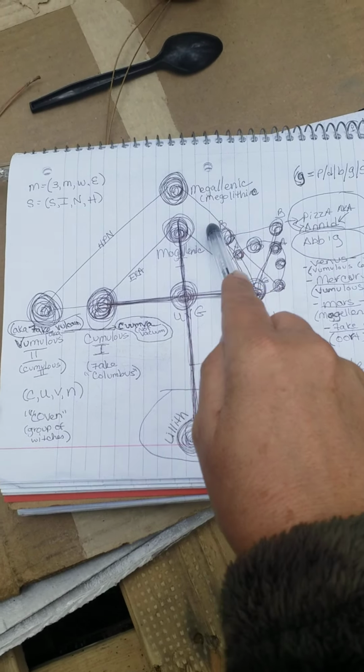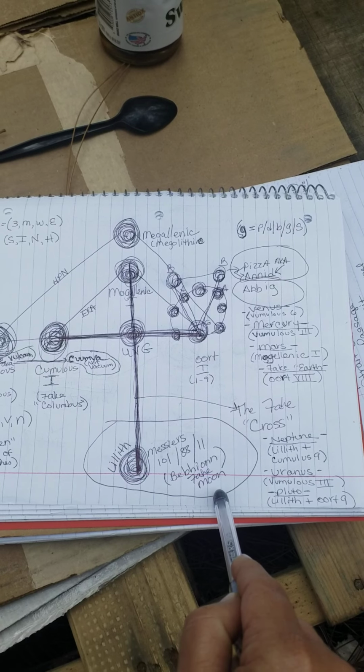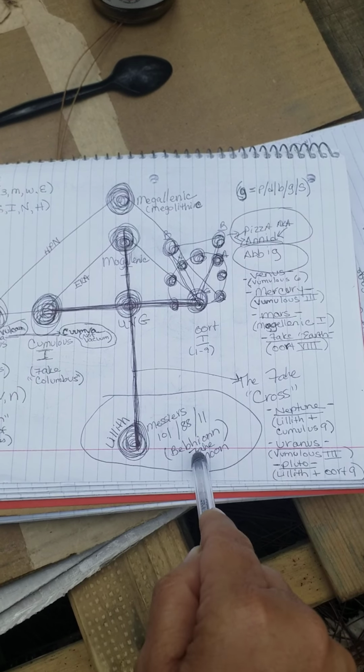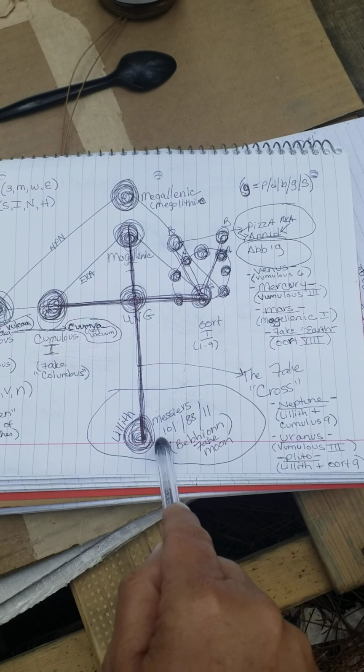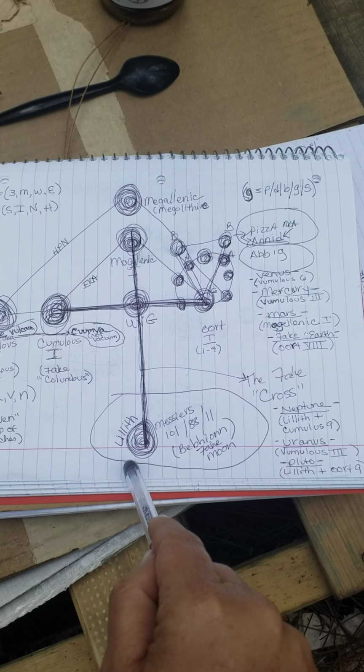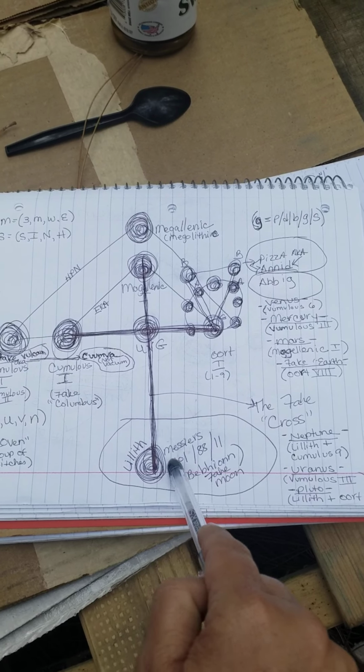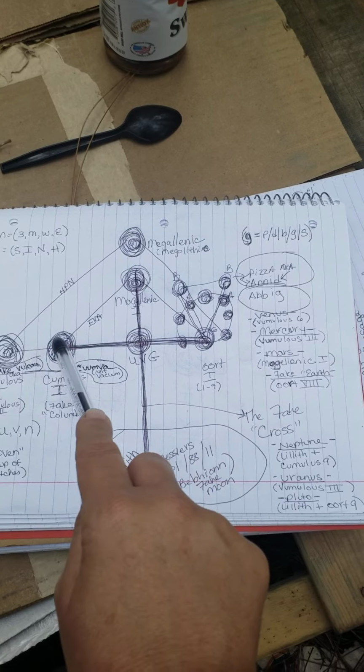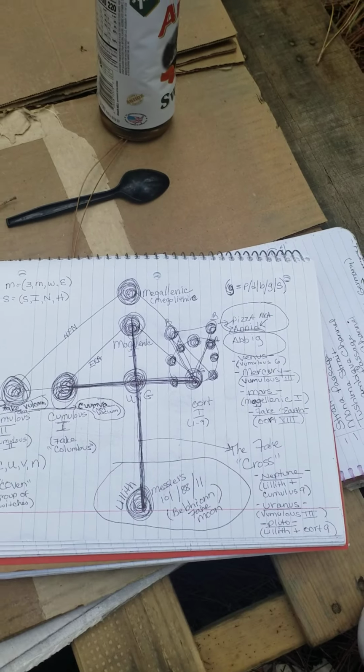And then here from G, the Lilith comes underneath, like I was showing you, because this line, here's the Hepharon line. Then they have their little subways on here. And here's, again, fake Bebion moon, Messier's 101, 88, and 11 Lilith. So this is a projection of Lilith here. And then they're making their fake realm from here.